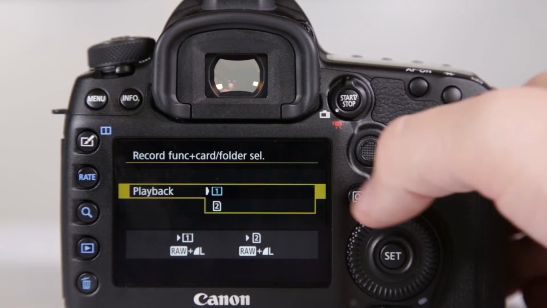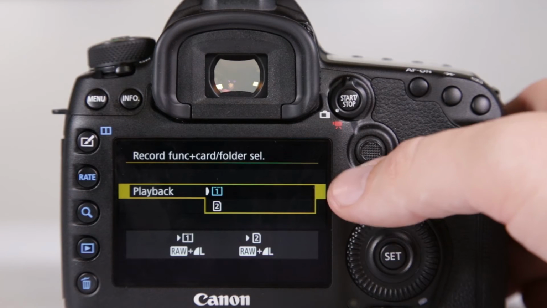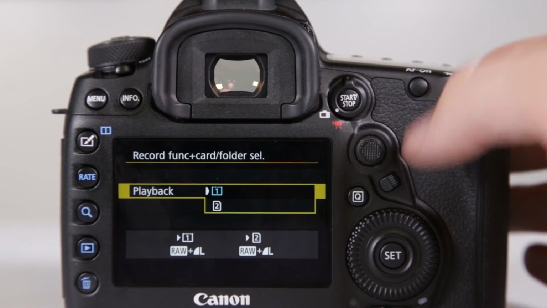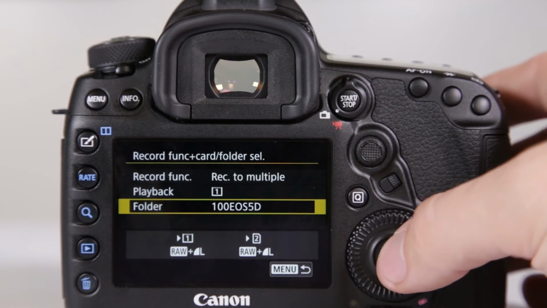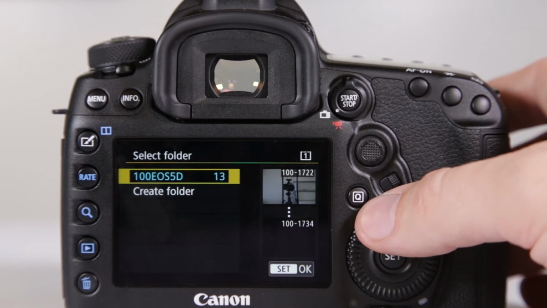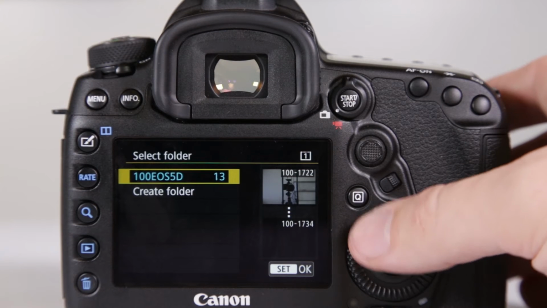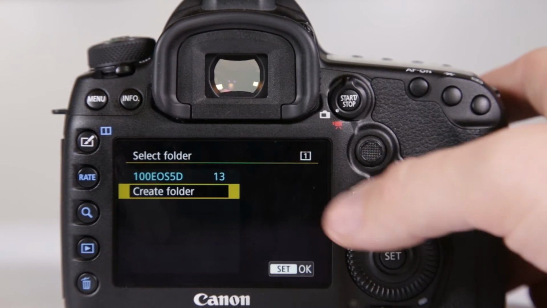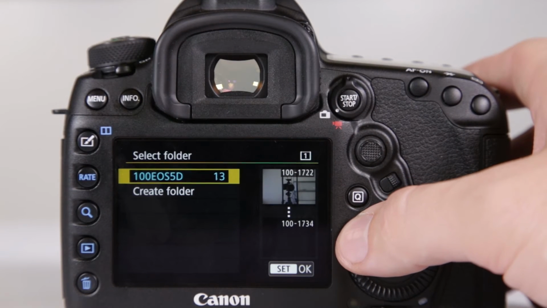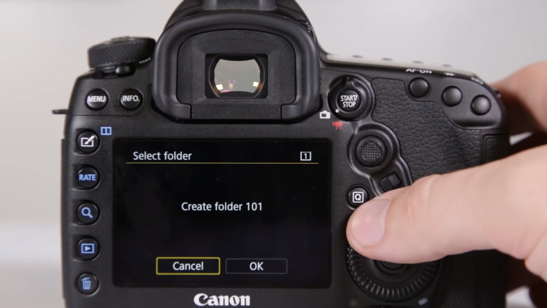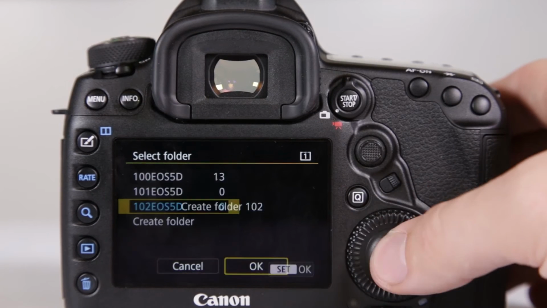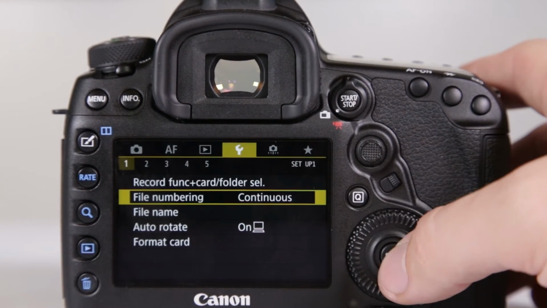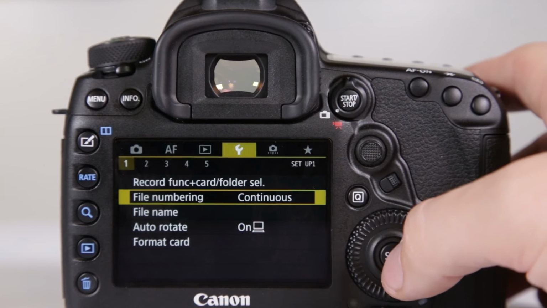Playback, if you are recording separately or to multiple cards, then playback tells the playback menu which card to look at. You can create folders on your EOS cards specifically. Comes standard with 100. You can create folder 101, create folder 102, whichever, and then you can go in and pick specific folders. File numbering, continuous.